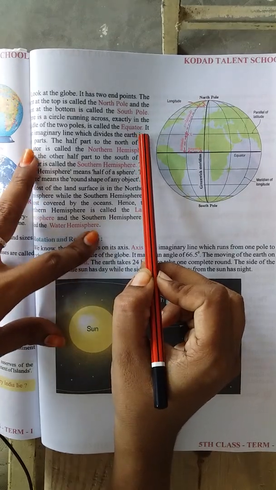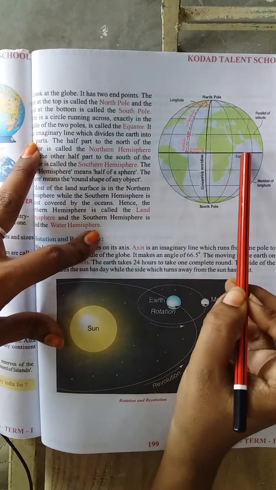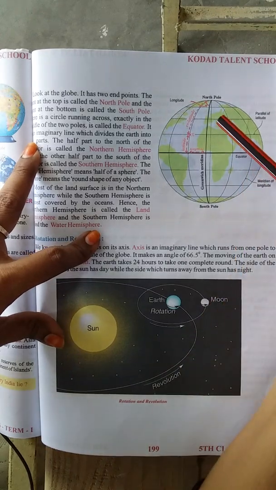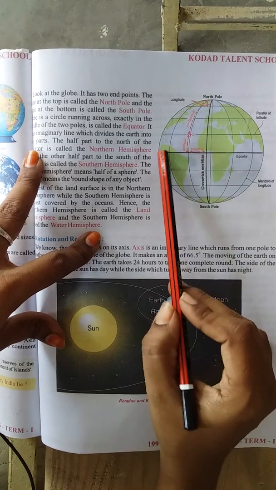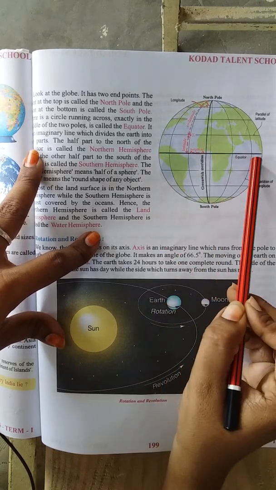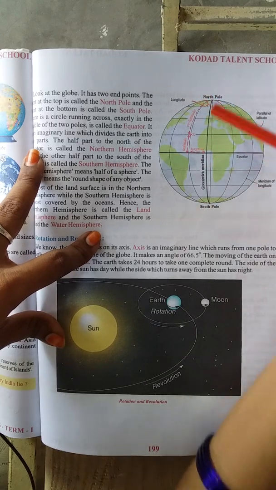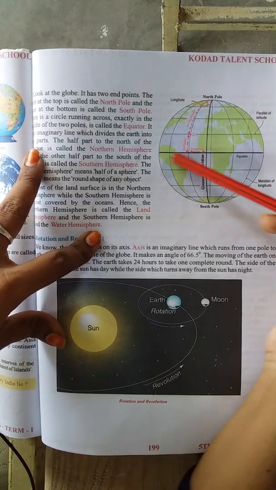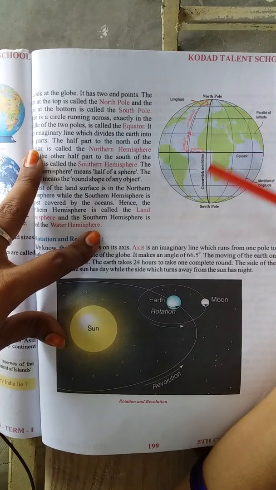It is an imaginary line. It is an imaginary line that divides the earth into two parts. How many parts does this imaginary line divide it into? Two parts.